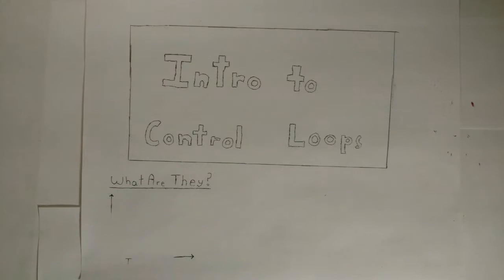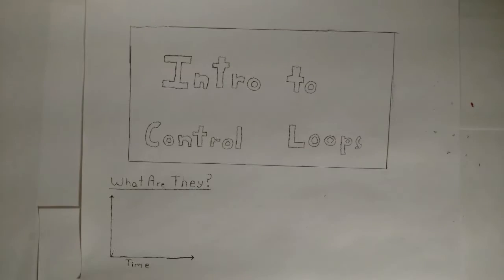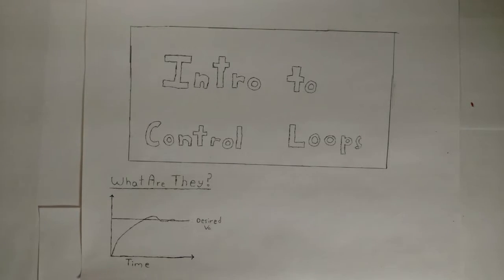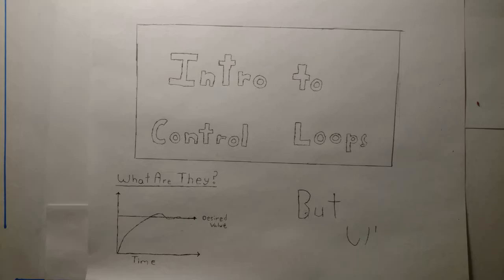In this video, our goal is to provide an effective understanding of control loops for new teams. But firstly, what is a control loop? In short, a control loop is a piece of code that uses a sensor in order to maintain a velocity or a position value or something of that nature to a specific point. But why would we want to do this?